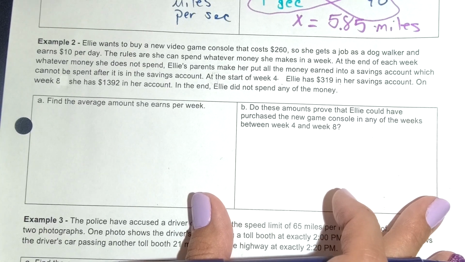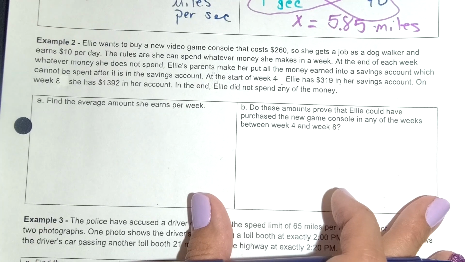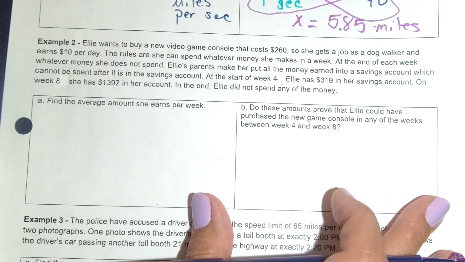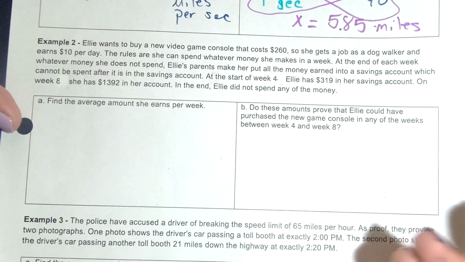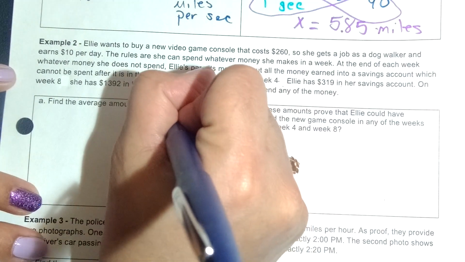At the start of week 4, Ellie has $319 in her savings account. On week 8, she has $1,392 in her account. In the end, Ellie didn't spend any money. Find the average amount she earns per week.